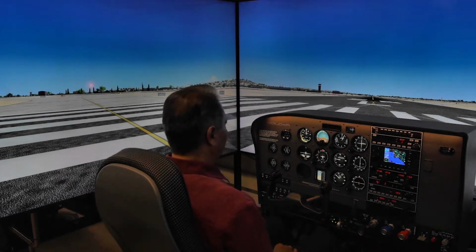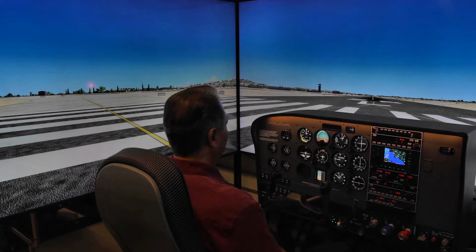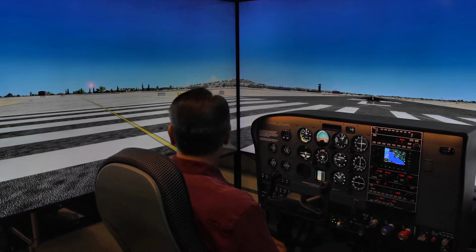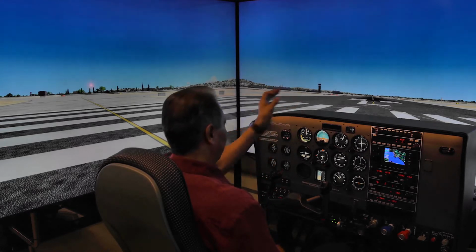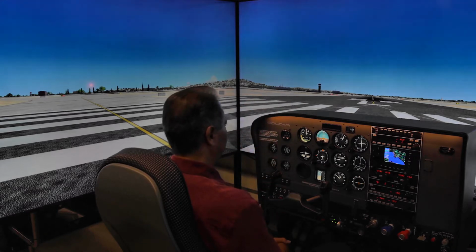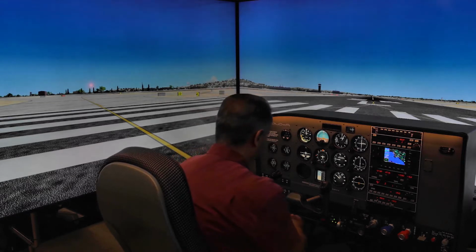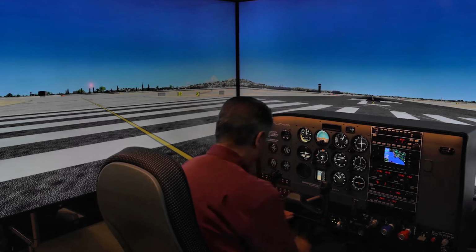All right, so we're going to do a normal traffic pattern, VY climb to the traffic pattern altitude, and 80 knots slow cruise on downwind. So just a normal traffic pattern. We end up turning crosswind at 300 feet below the traffic pattern altitude, which here the traffic pattern altitude is 1,000 feet. And so we did our run up, everything is set, lights.